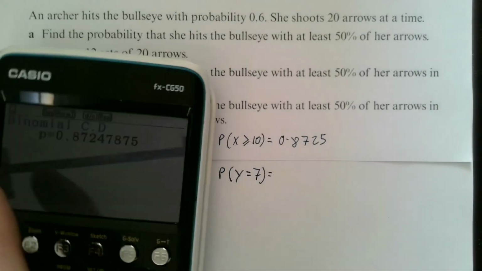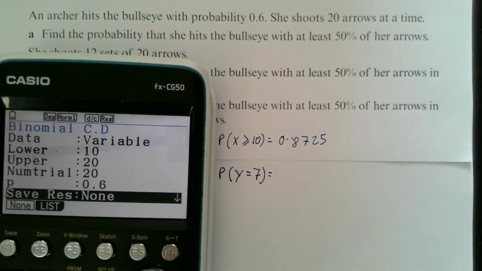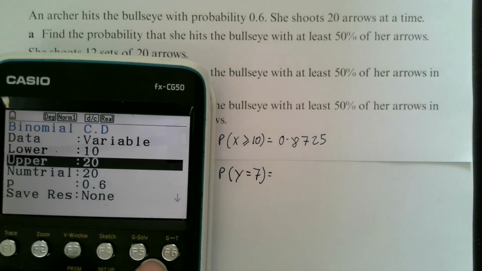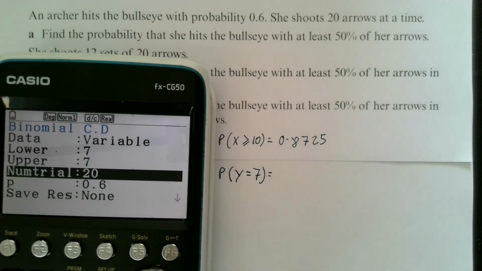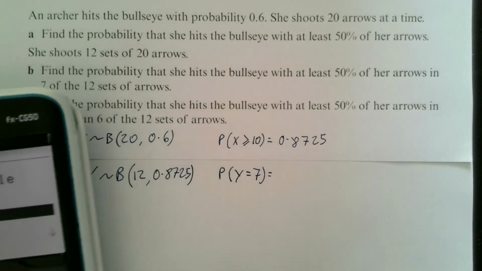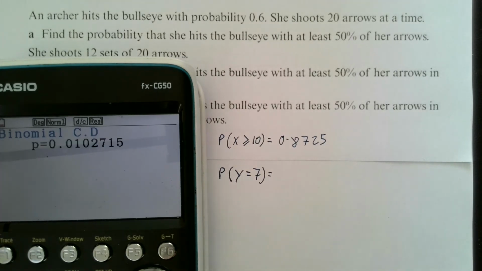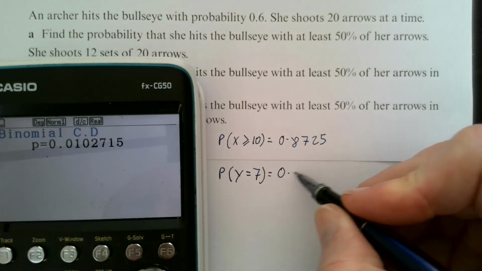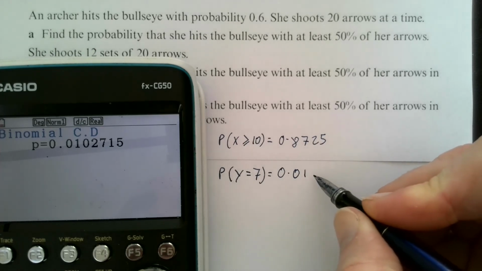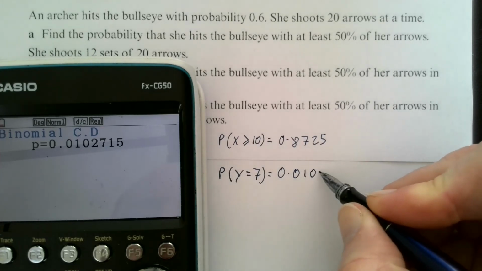So now we're going back to here, and our lower is 7 and our upper is 7, and we've got this time 12 trials, and our probability is 0.8725, and that's giving us only a 1% chance, 0.0103.